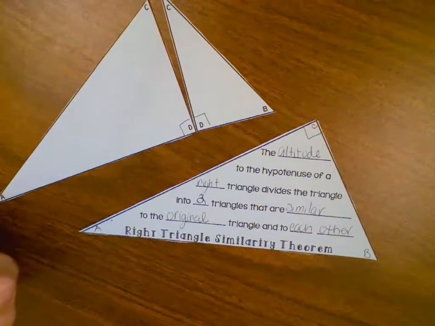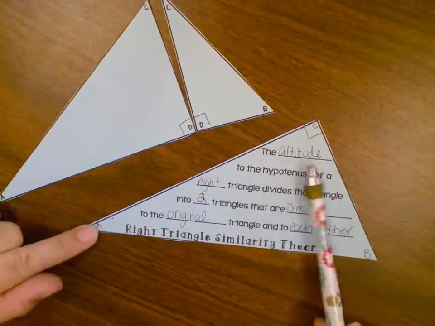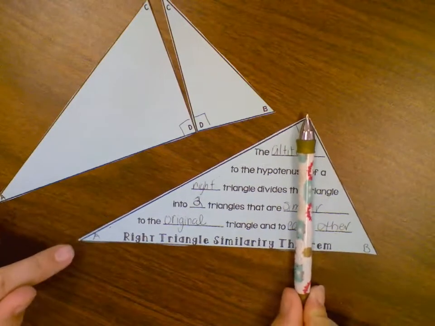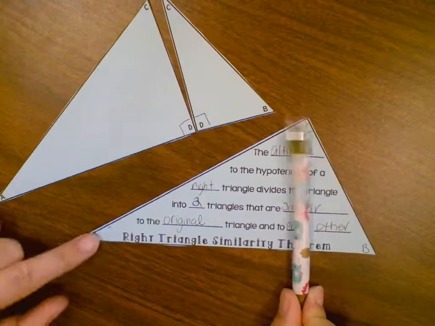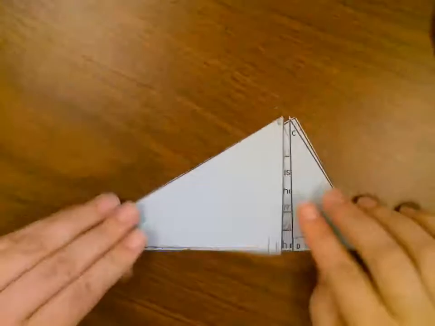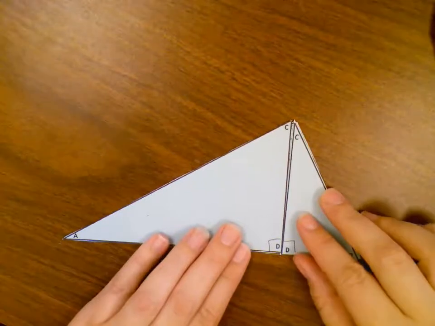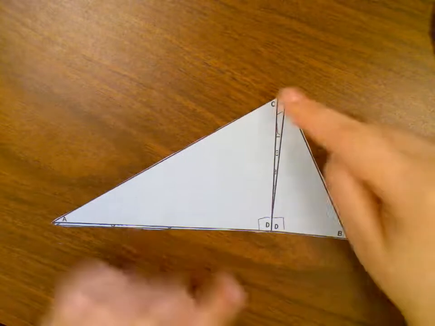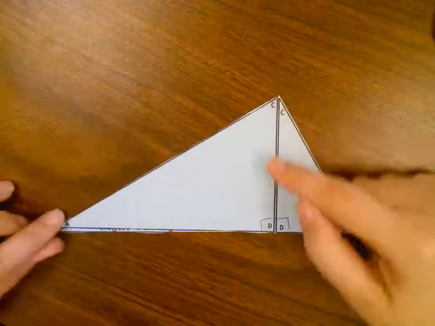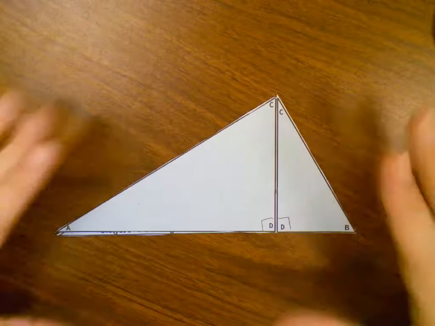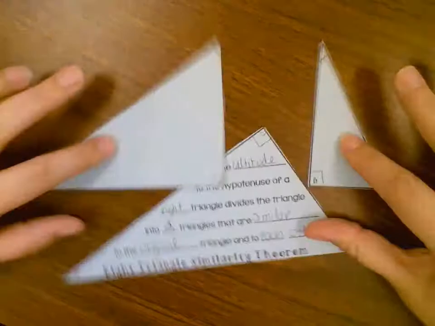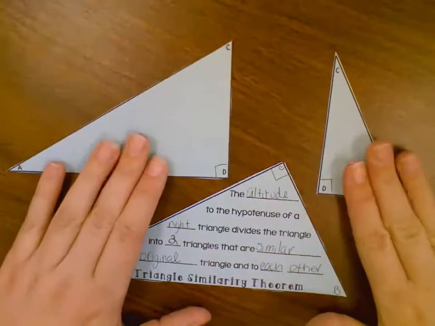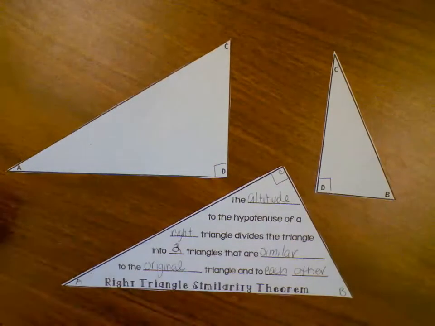Okay, so it says that it splits from the altitude to the hypotenuse. That would be the line that goes straight down from the right angle we already have to the hypotenuse. If we take our little pieces of triangles and put them on top of that big one, we can see that CD is our altitude. That line right there, CD. And it's splitting that big triangle into these three pieces: the big original one, the medium-sized one, and the baby-sized one. Okay, and those three triangles are similar.